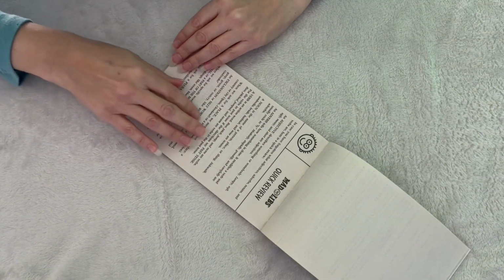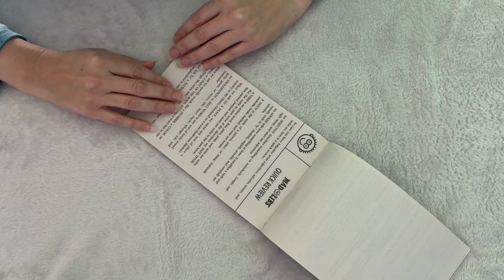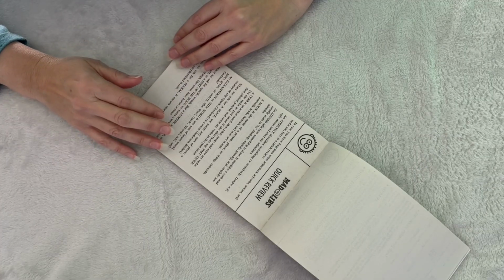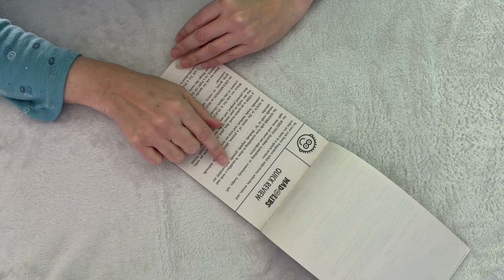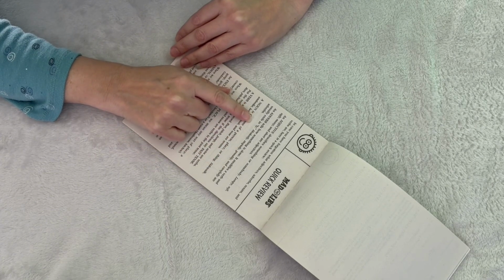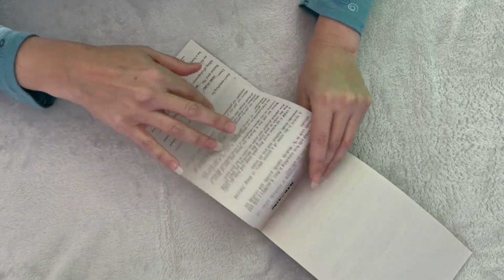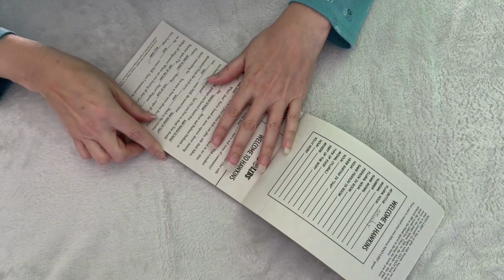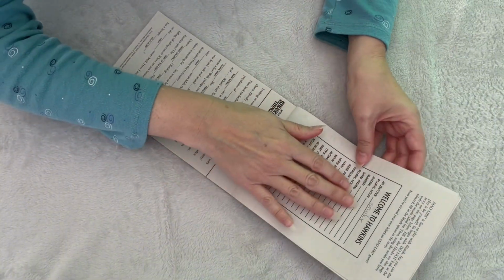This explains the different kind of word types. The one word type I was really not sure about, I always forget what an adverb is. So it says an adverb tells how something is done. It modifies a verb and usually ends in ly. So our first Mad Libs is called Welcome to Hawkins. And we're going to start.